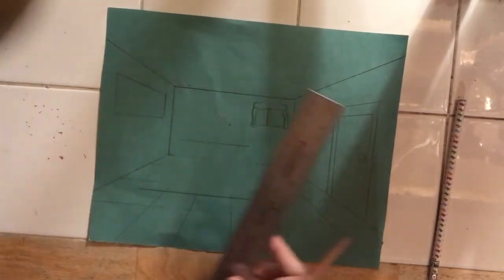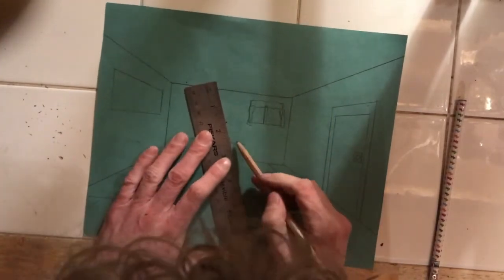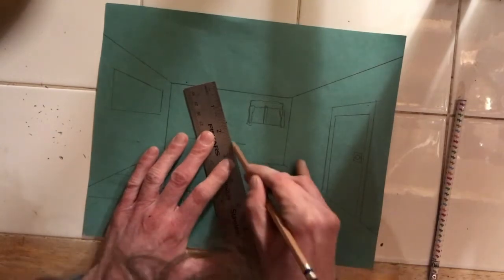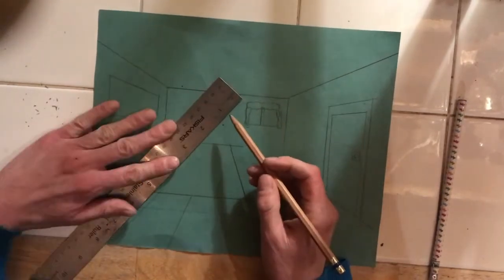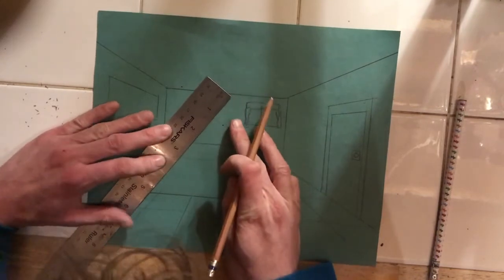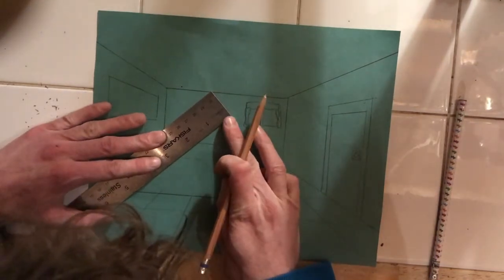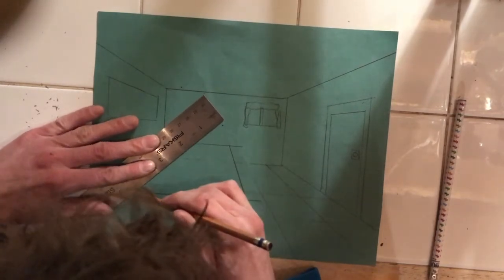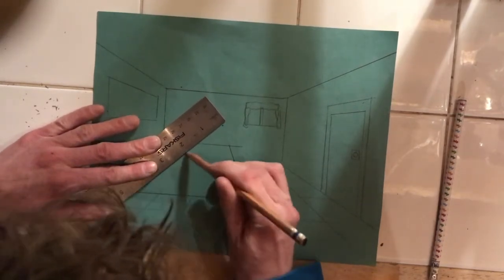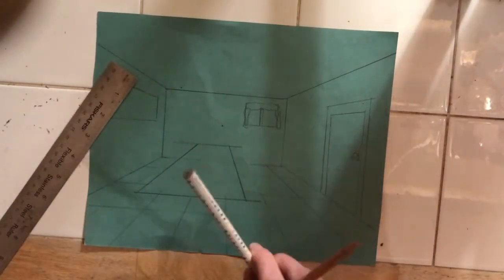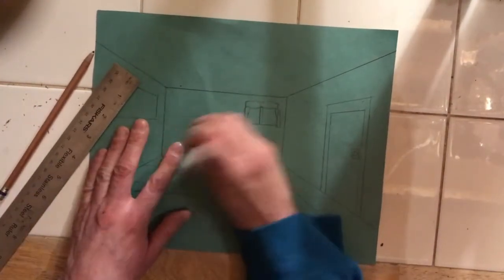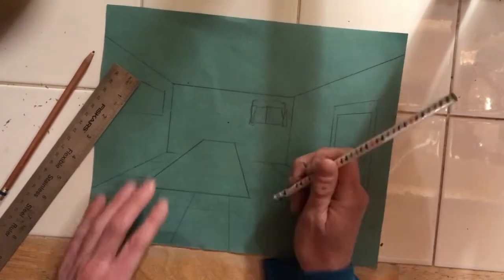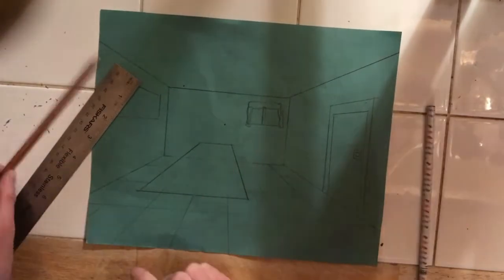Now I need to put the sides of the bed on. I'm using my vanishing point for that. Line up the vanishing point with the back and the front of the bed. Same on the other side. And there we go. Now we have the top of the bed. This floating rectangle, in perspective, is the top of the bed.